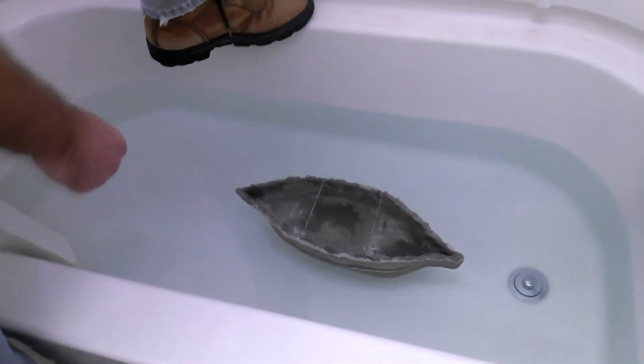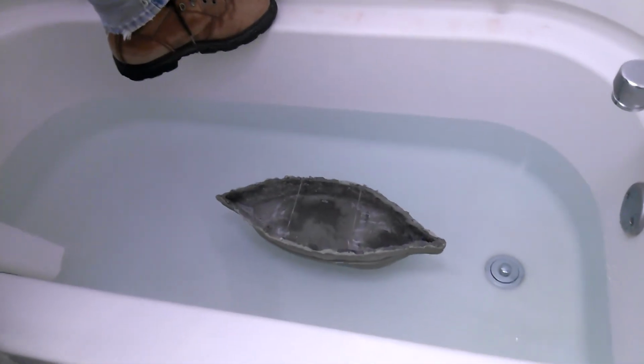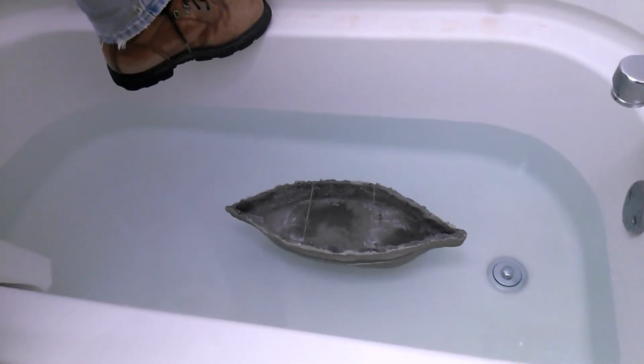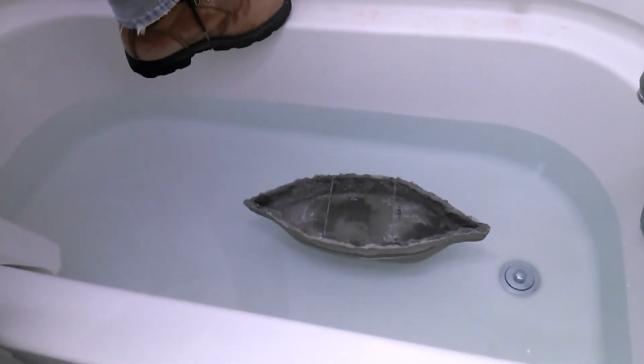Yeah, she floats. That is pretty cool. I see air bubbles. Where? On the sides. Yeah.